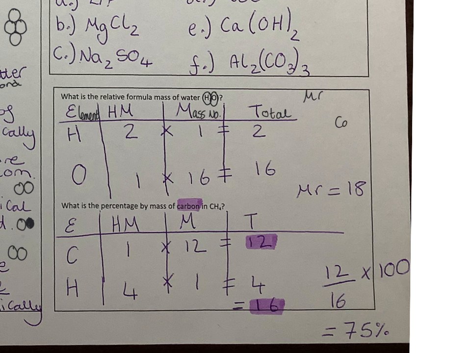Elements are capital letters. So I've got hydrogen, capital letter, oxygen. I've got 2 hydrogens because of the number behind it. The mass number of hydrogen is 1, times it together, that would be 2. Okay, I've got 1 oxygen, the mass number is 16, times that 1 by 16 is 16. The Mr of that equals 18.